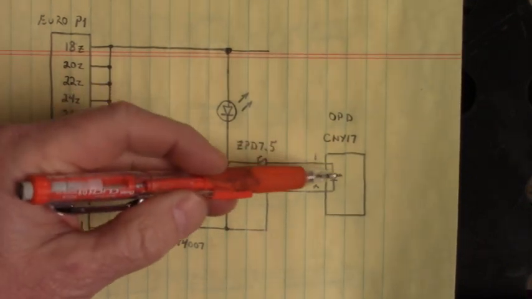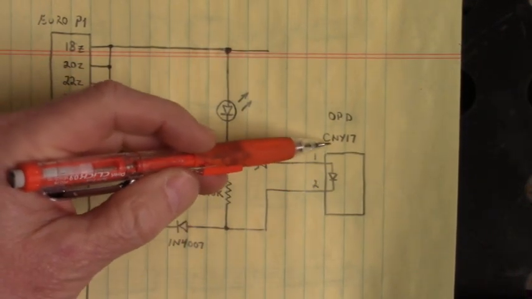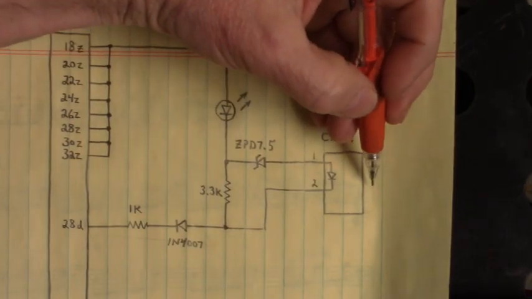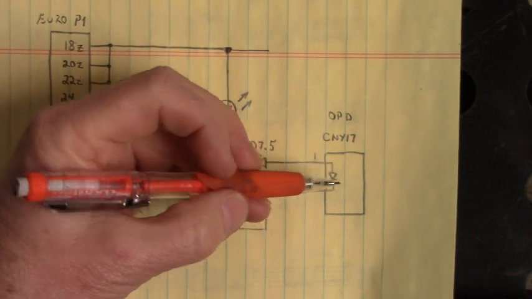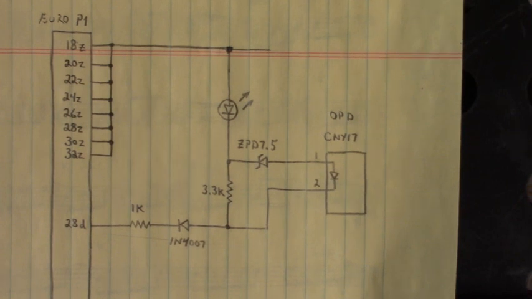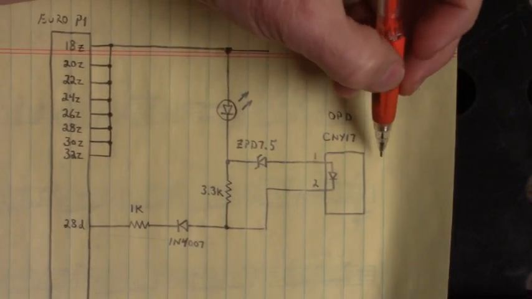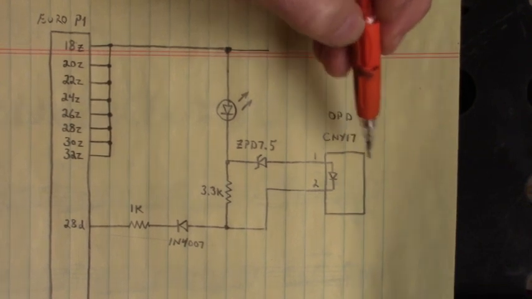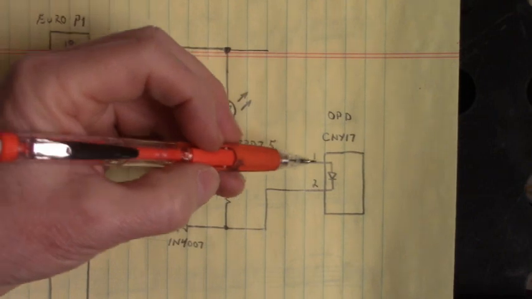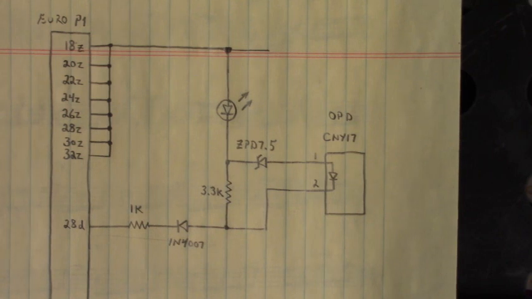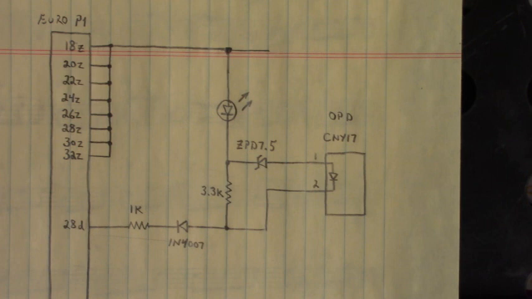Now when current flows through the LED of the CNY17 opto-coupler, photons are emitted into the base of the phototransistor, causing it to go into conduction. And we saw in the video that we were at high on the collector, and then when we turned on the input, the output went low. Nice. Very nice circuit.